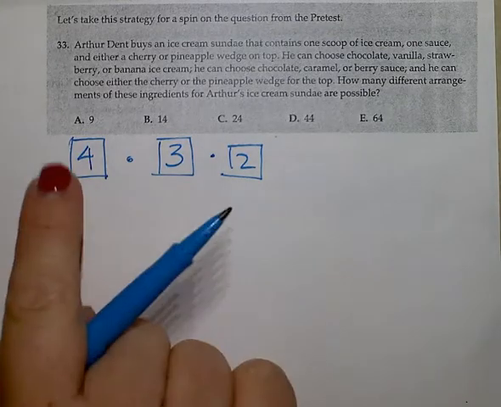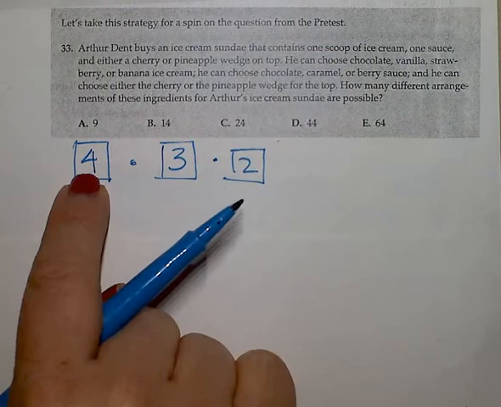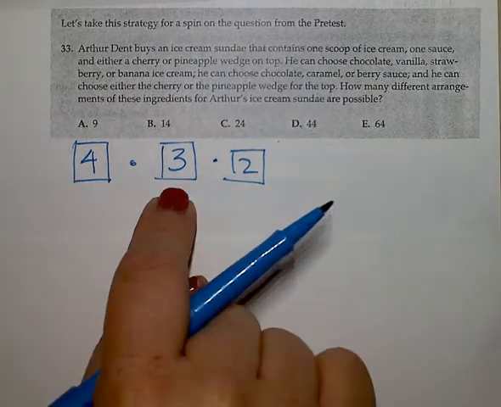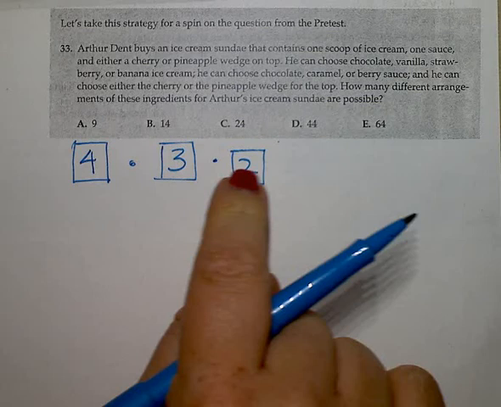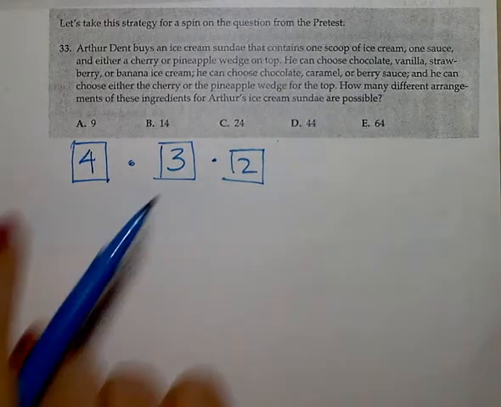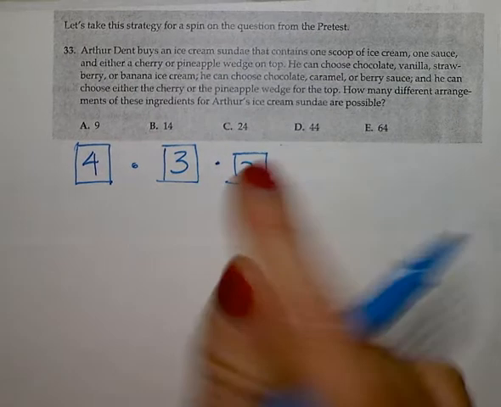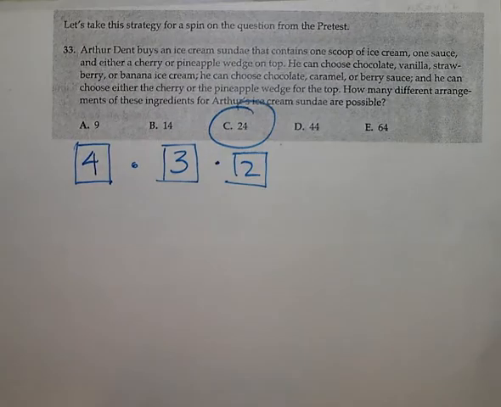How many different arrangements of these ingredients for Arthur's ice cream sundae are possible? The counting method says, how many options do we have? We have 4 options for the first, 3 options for the second choice, 2 options for the third. We could do a tree diagram and count everything at the bottom, or we could do 4 times 3 is 12, 12 times 2 is 24, and done. Flip to the back, please.